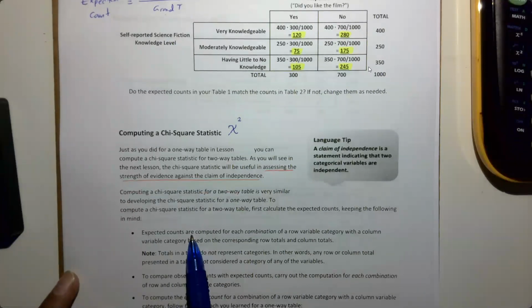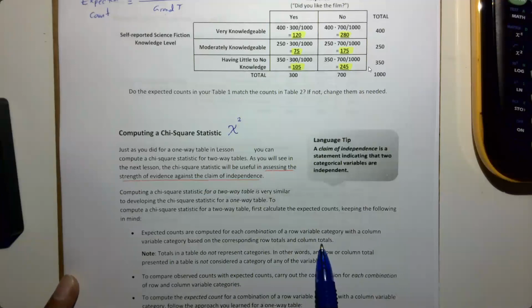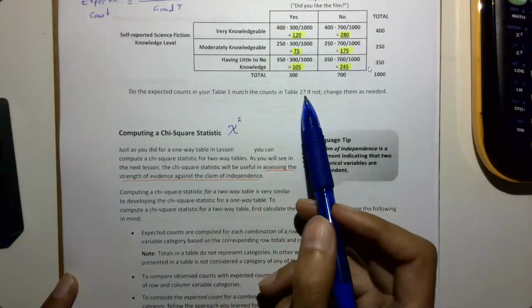Expected counts are computed for each combination of a row variable category with a column variable category based on the corresponding row totals and column totals. The exact same thing that we did for our table here.